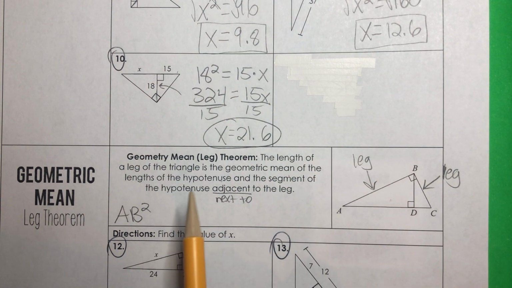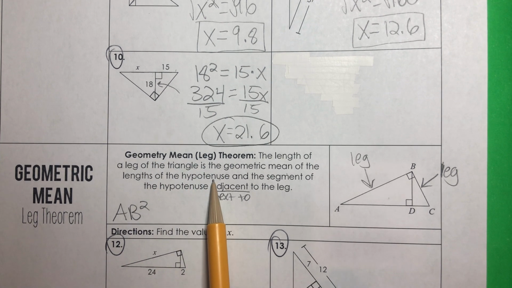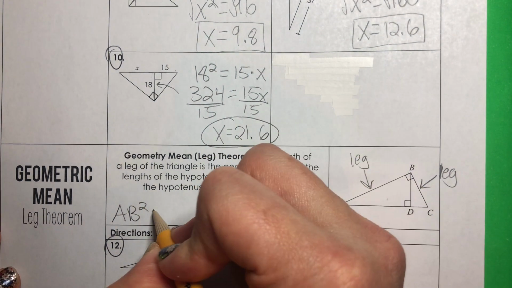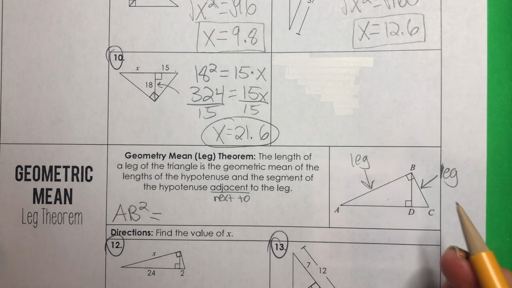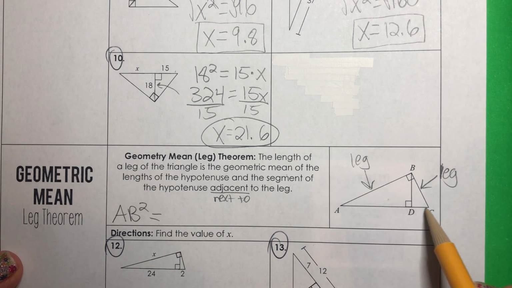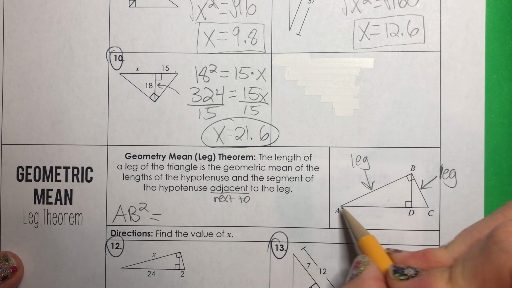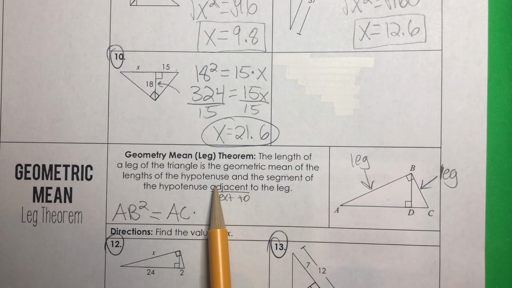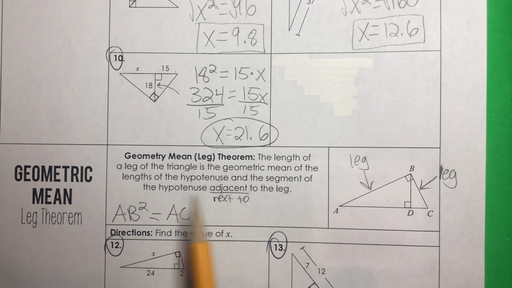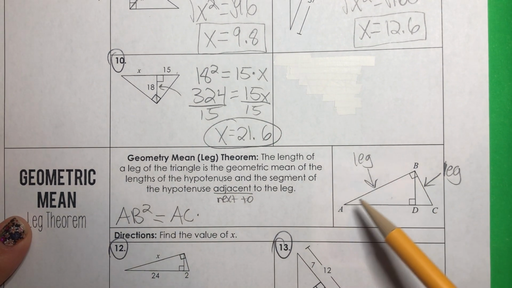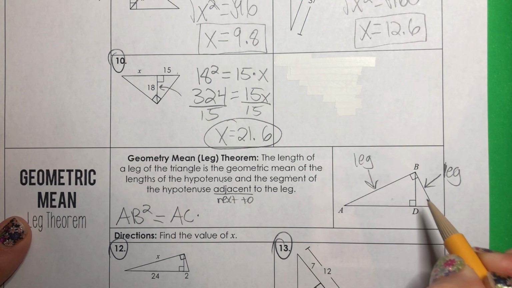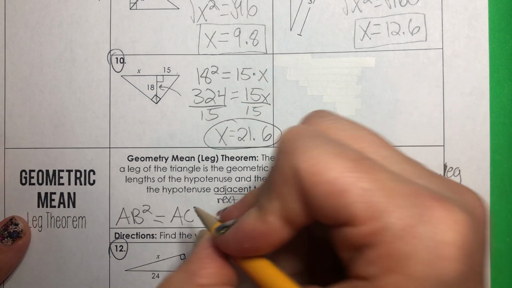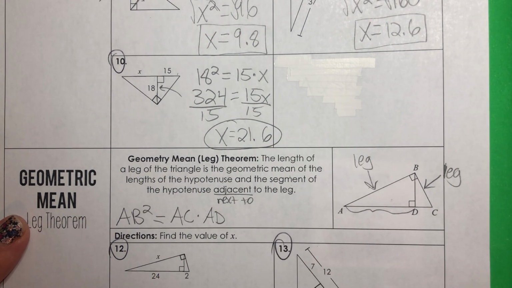Now it says that it's the leg and the length of the hypotenuse and the segment of that hypotenuse next to the leg you're talking about. So AB squared equals, well, here's the hypotenuse of the original right triangle. The hypotenuse is AC. But it says the hypotenuse and the segment of that hypotenuse next to that leg. Here's the leg we're talking about, so the segment of the hypotenuse that's next to it is right here. So we're going to multiply it by that segment AD.